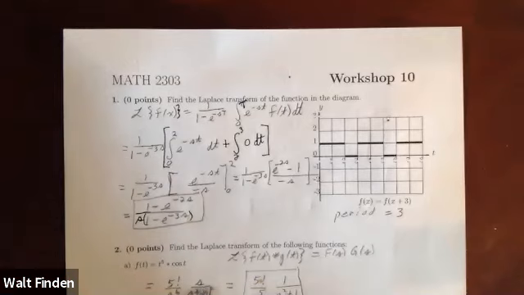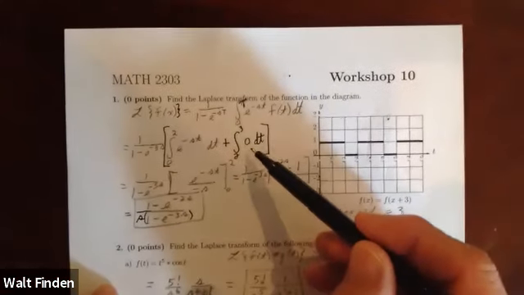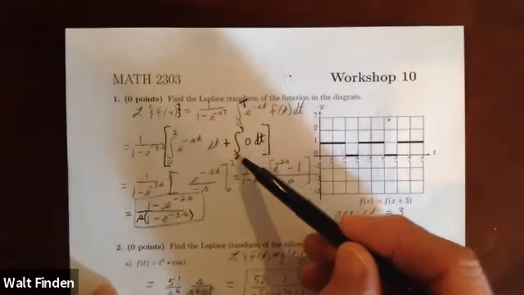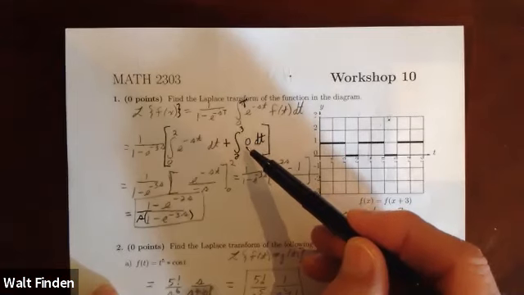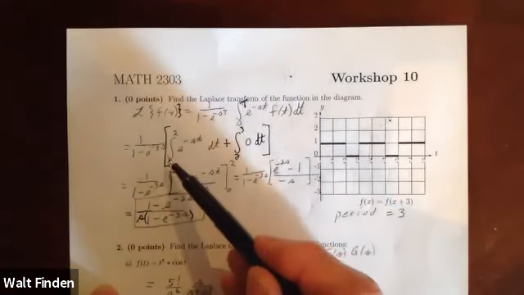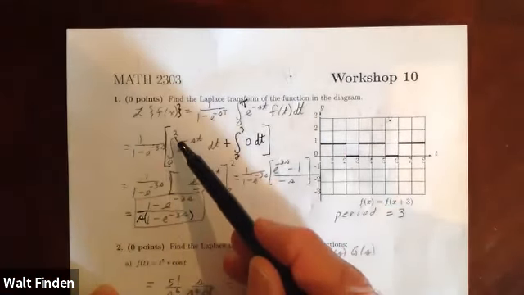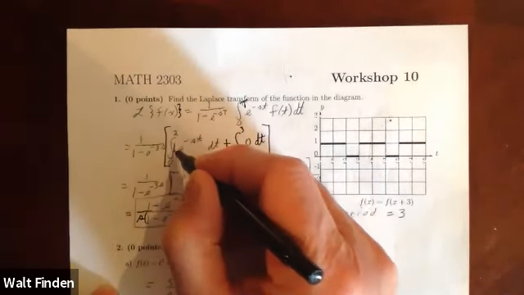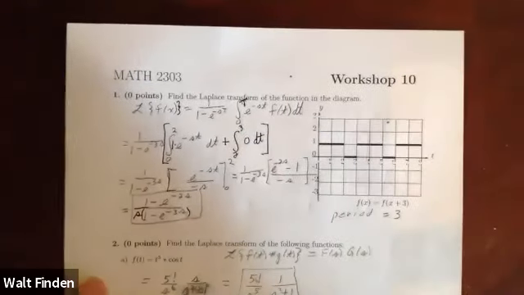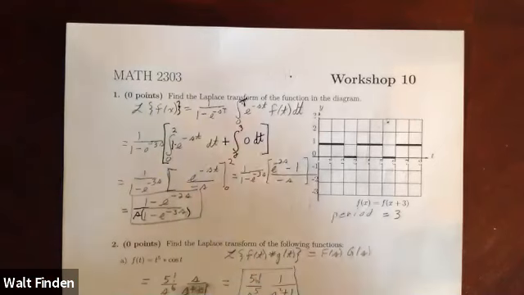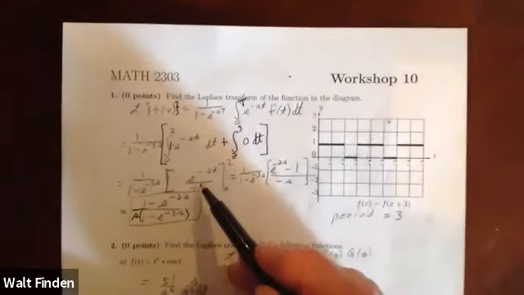And noticing that the function is 0 from 2 to 3, I've put it in there, but we're going to get 0 for that. So the only part of this integral that matters is from 0 to 2, and it is 1 times e to the minus st.